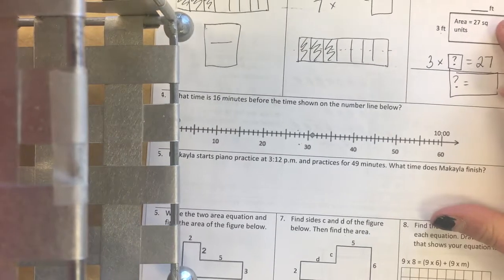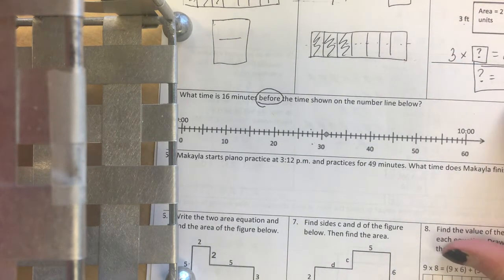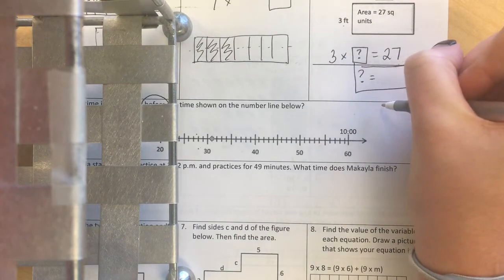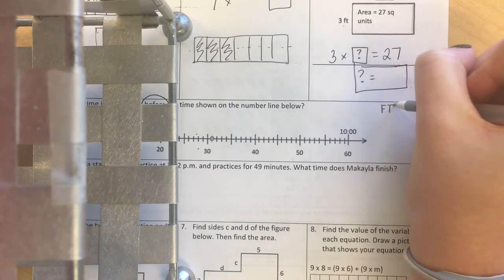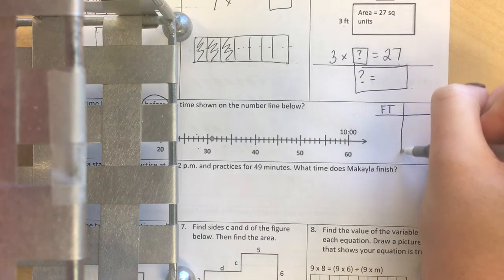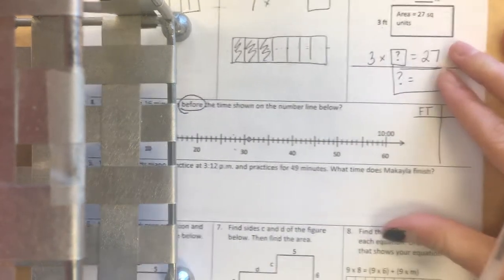For number 4, what time is 16 minutes before the time shown on the number line? They can start by counting groups of 10. They should also show their T-chart. Because the word before is used, we know that the time shown is our final time.